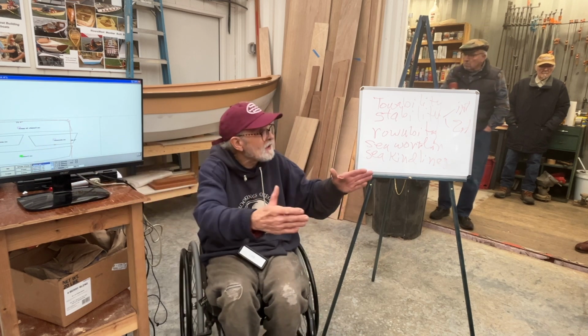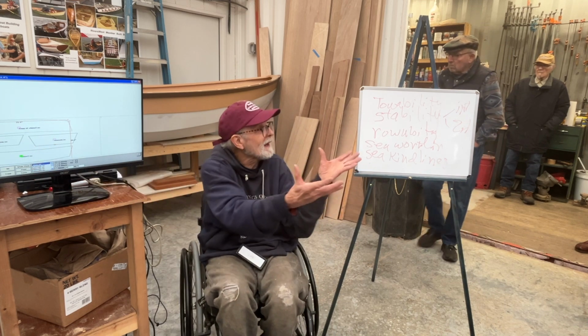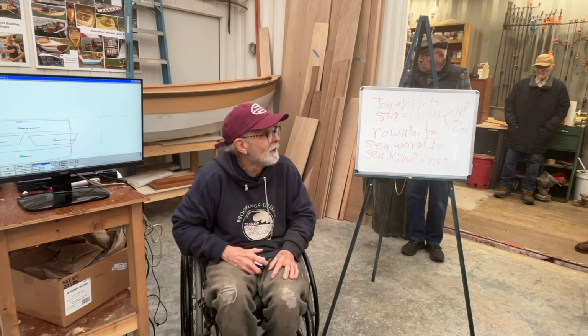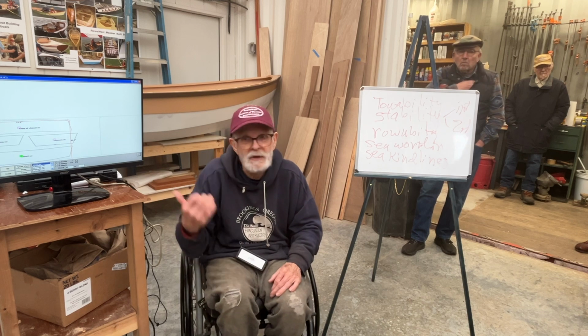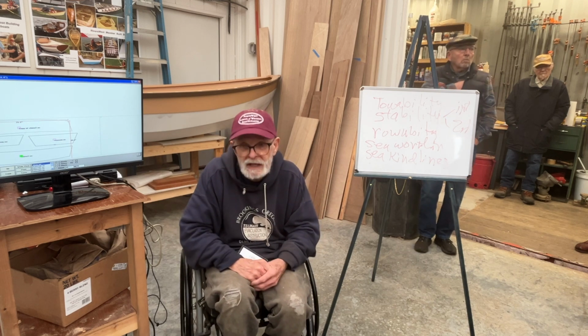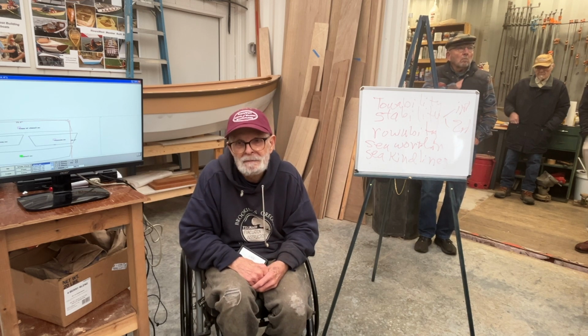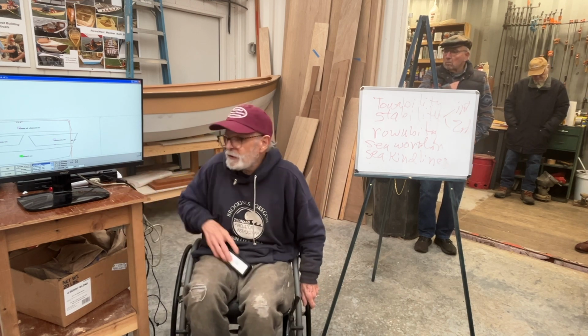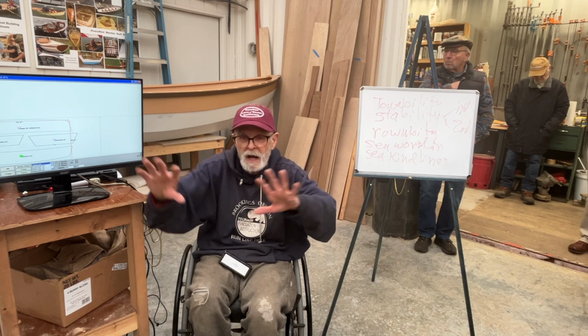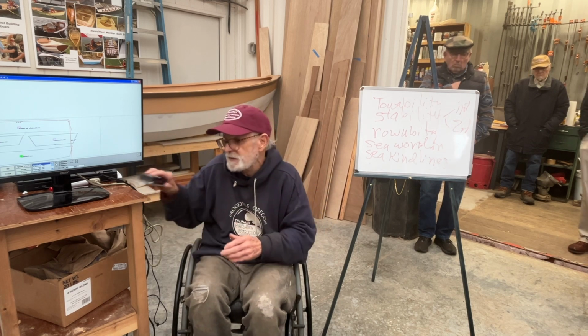You can print these on paper, glue them together, and put them on your shelf. Is that a free program? It's a free program, and there's a whole bunch of free marine CAD programs. This is one of the easiest to use because you can drag and drop lines. You don't have to feed in tables and offsets.